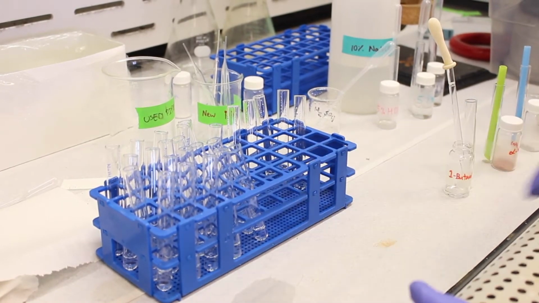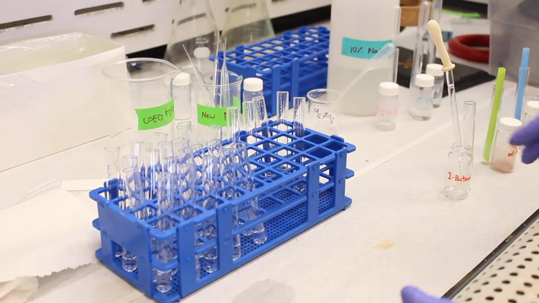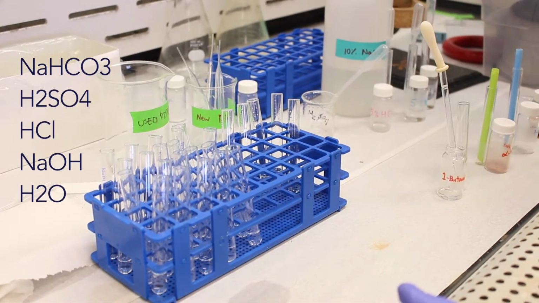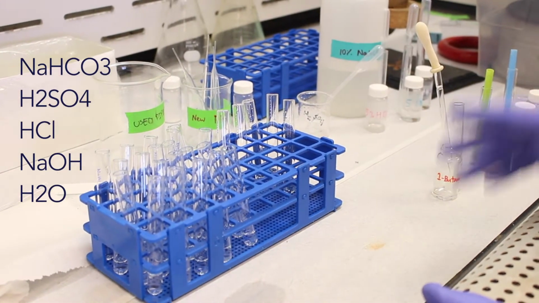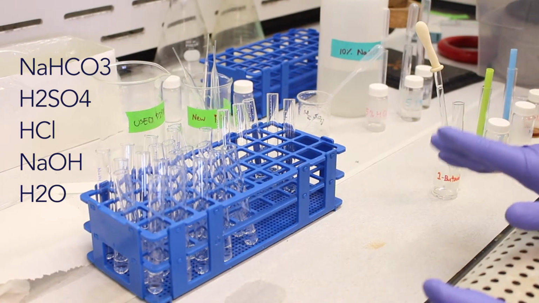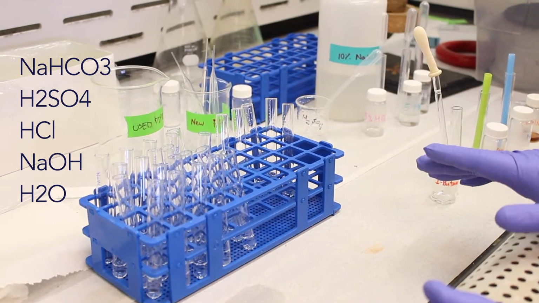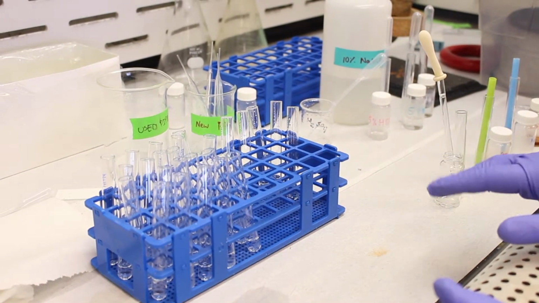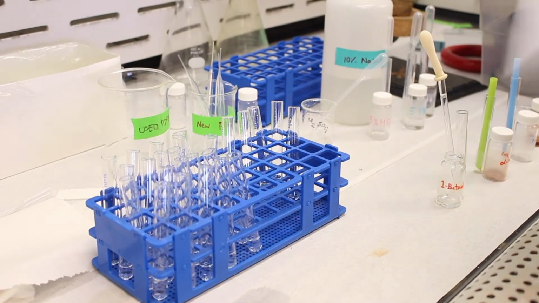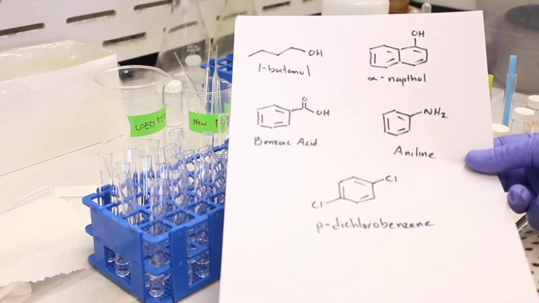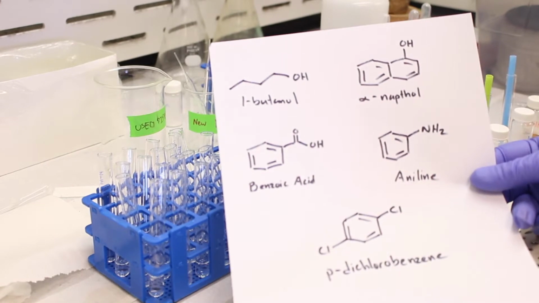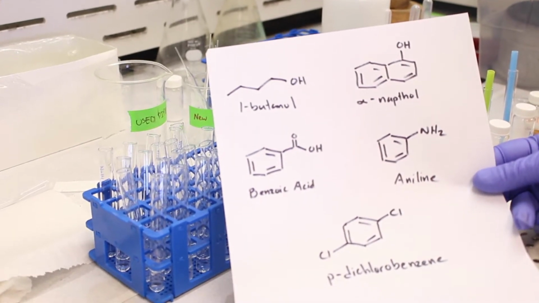So as you can see, we have 5 solvents today. The 5 solvents are sodium bicarbonate, baking soda, sulfuric acid, hydrochloric acid, sodium hydroxide, and water. So those are the 5 solvents we're going to use to play around with our compounds. And these are the compounds we're testing today. So these are known compounds, and we're going to test to see if our rules hold up.